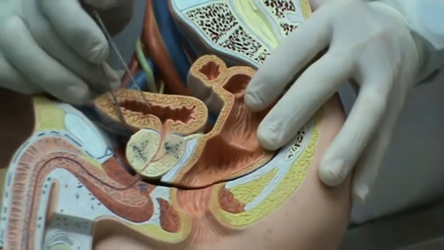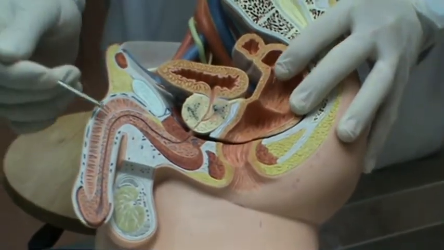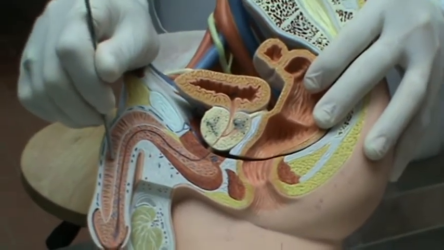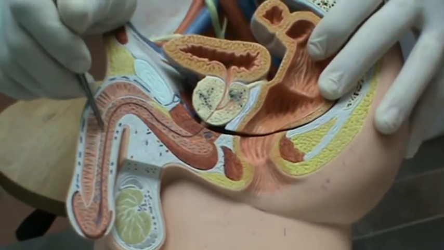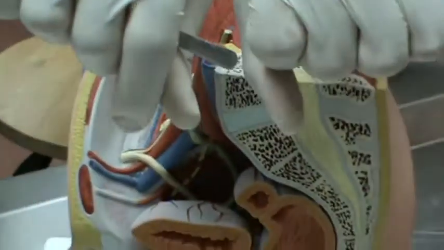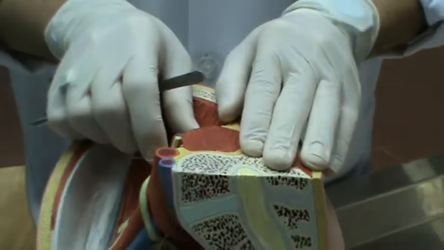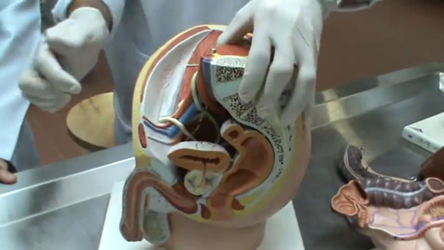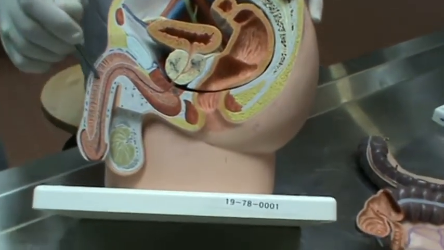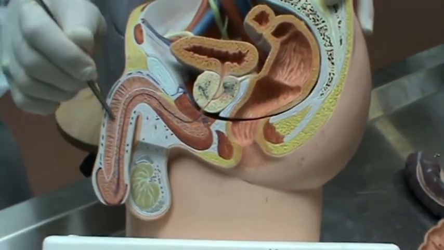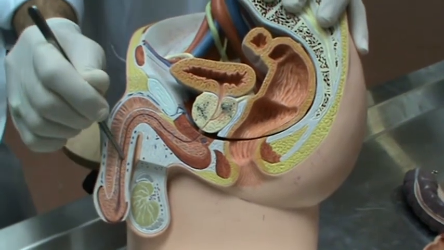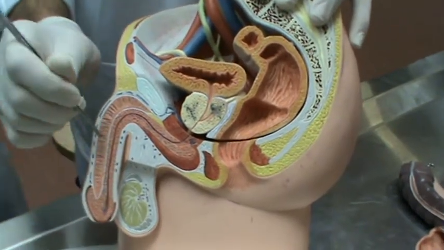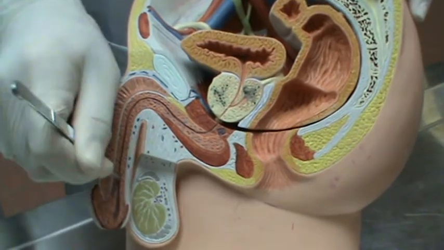Now, this is a male genitalia, sagittal cross-section. You know, the penis is composed of 3 erectile columns or tissues. The upper 2 columns are called corpus cavernosum, one on the right and one on the left. But the inferior column is called corpus spongiosum, and inside the corpus spongiosum there is the penile urethra.